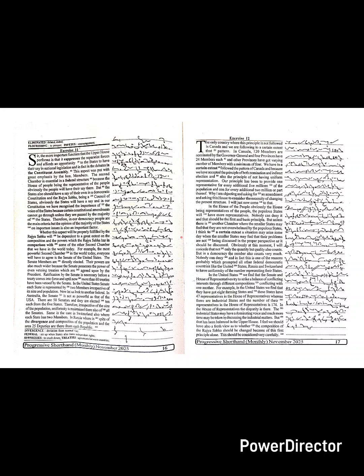Why I am objecting and asking for an amendment, and asking this House to consider the necessity of changing the present structure, I will just now come to that. In the House of the People, obviously the House being representatives of the people, the populous states will have more representatives. Nobody can deny it, and that should be the first and basic principle. But unless there is another chamber where the smaller states may feel that they are not overwhelmed by the populous states, a situation may arise someday when the smaller states may feel that their problems are not being discussed in the proper perspective as they should be.